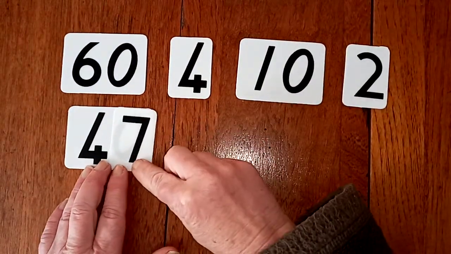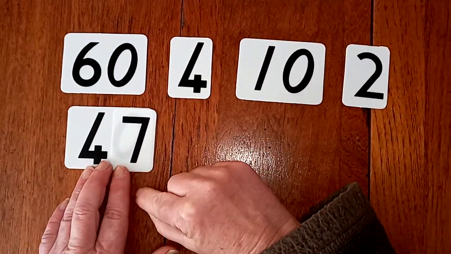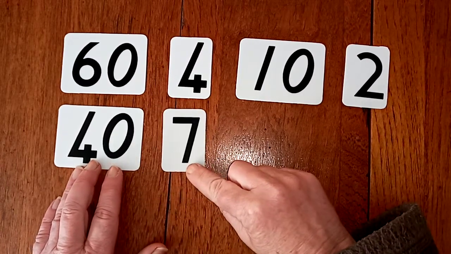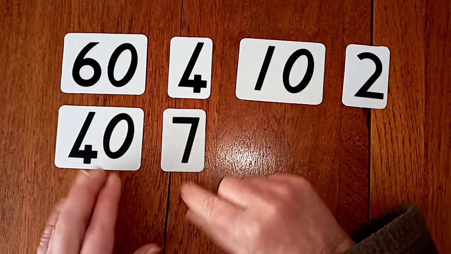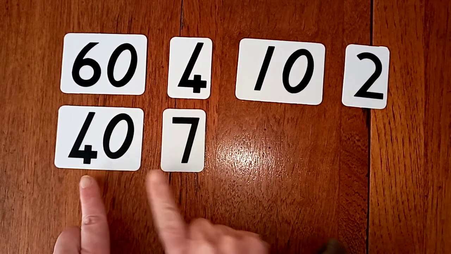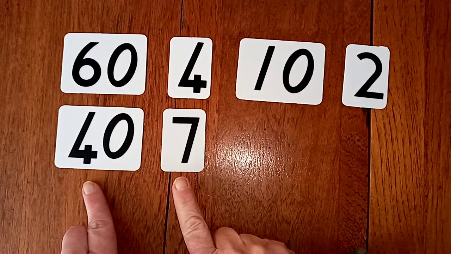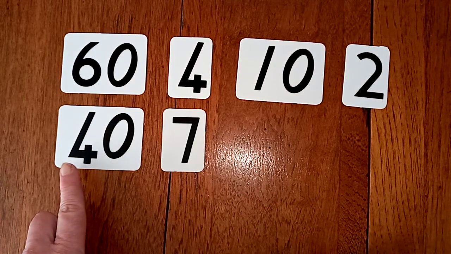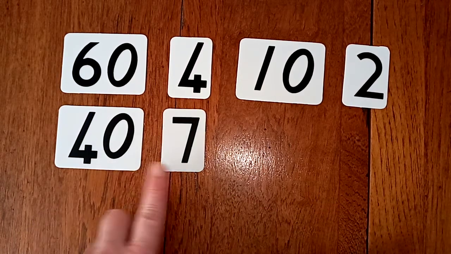Remember, it's exactly how you say it. 47. So let's start with the units. How many units in this number? Correct. 7 units and 4 tens. 47.